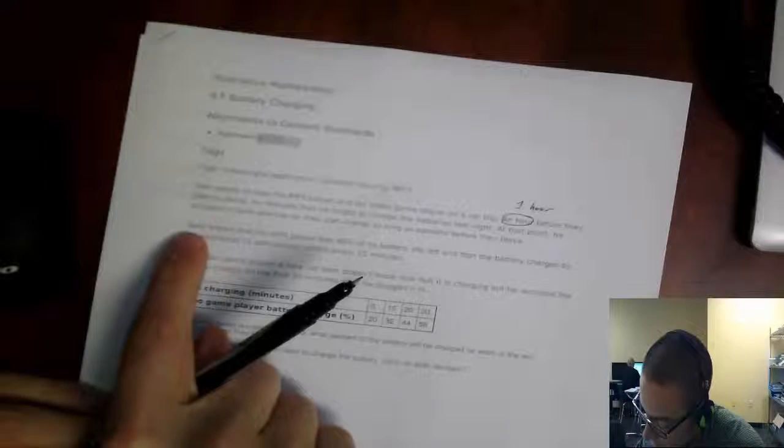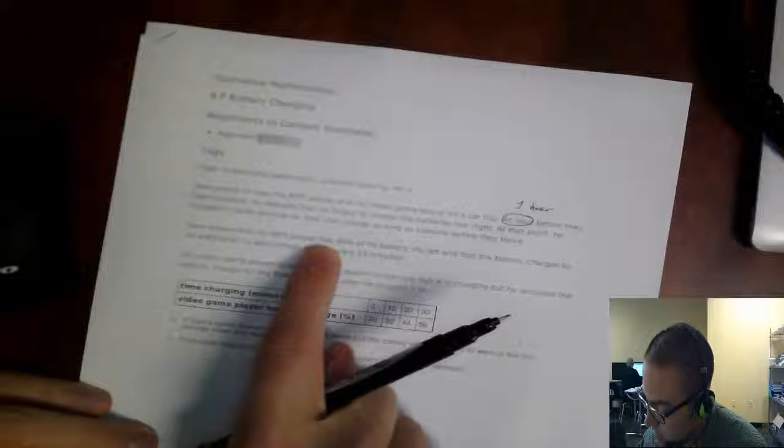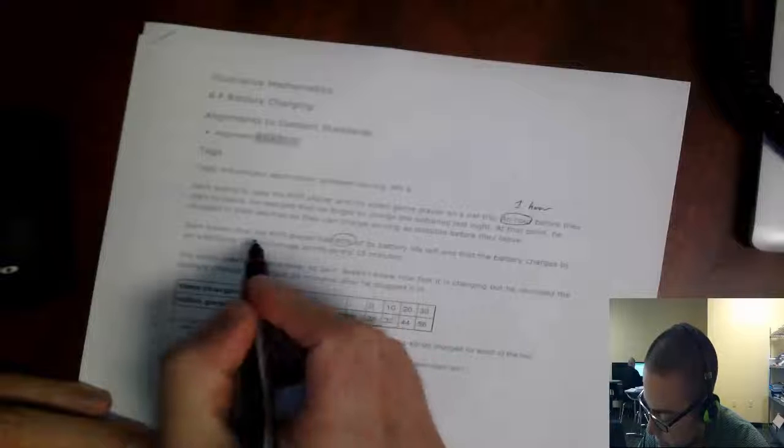Okay. Sam knows that his MP3 player has 40% of its battery life. So this is kind of where it's starting out, right? And that the battery charges by an additional 12 percentage points every 15 minutes. So now I'm thinking, okay, it's going to go up by 12 every 15 minutes.